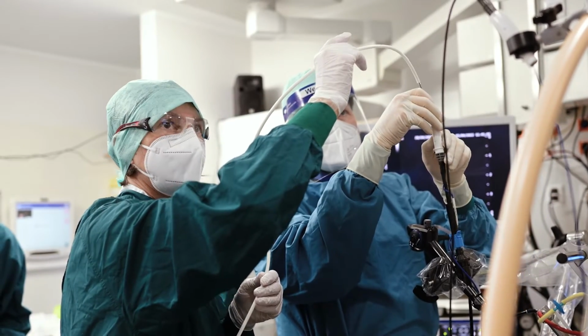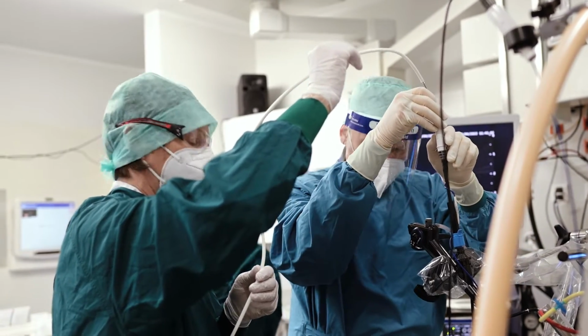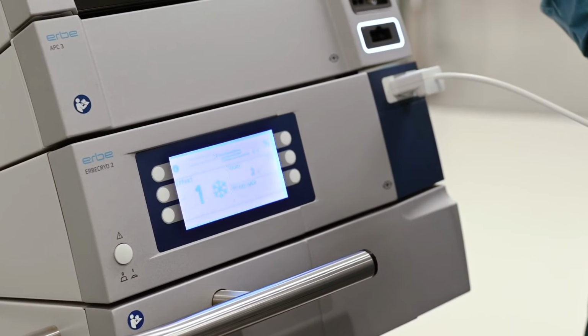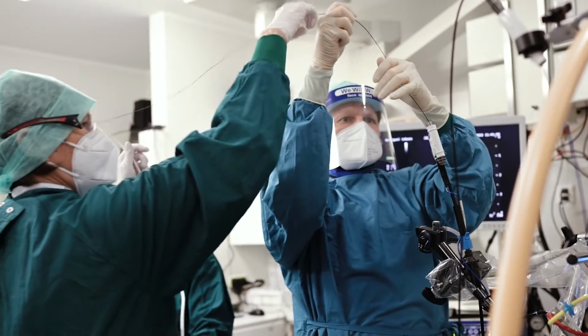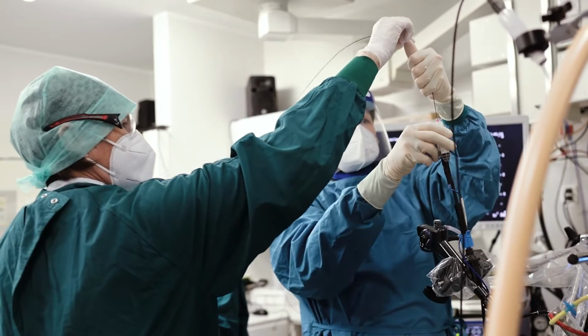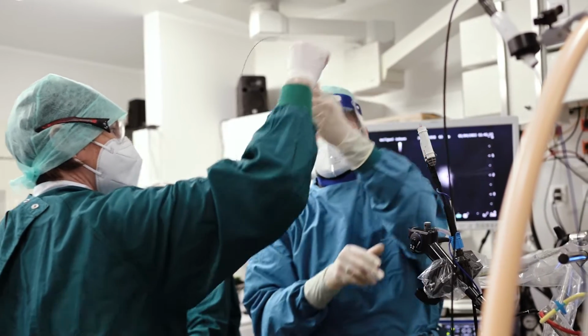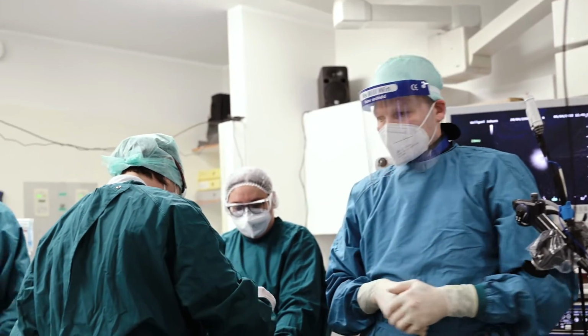Freezing is activated for 3 seconds before the cryoprobe is extracted through the extended working channel. The freezing function remains activated until the sample has left the patient. Premature thawing induced by the patient's body temperature could lead to loss of the sample should activation be interrupted.